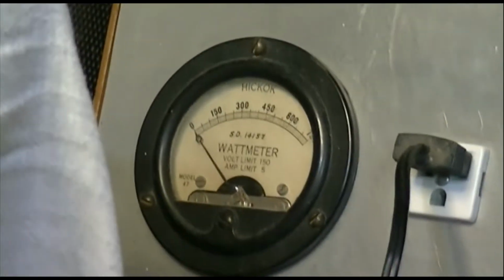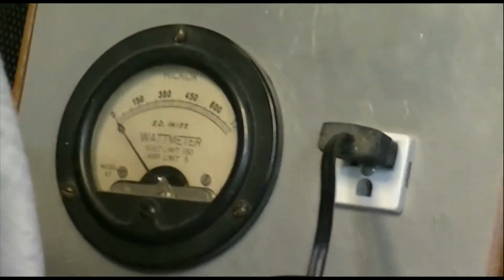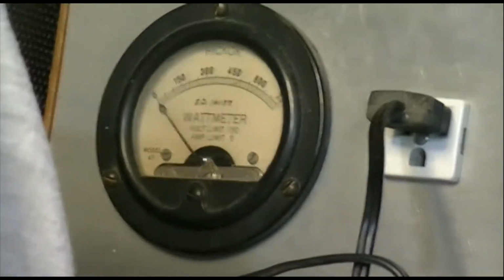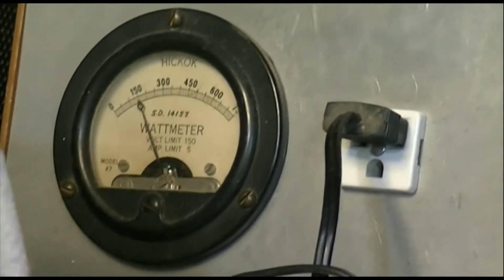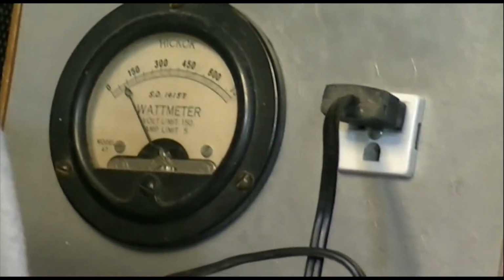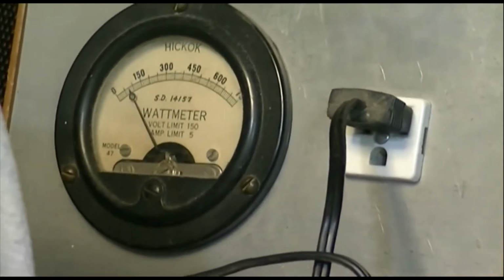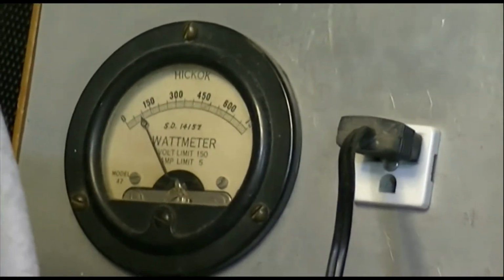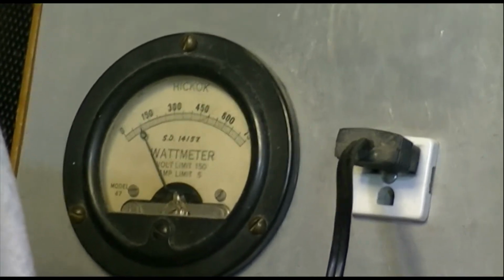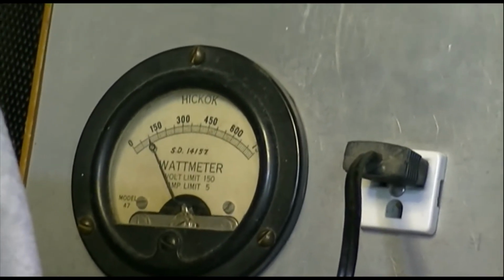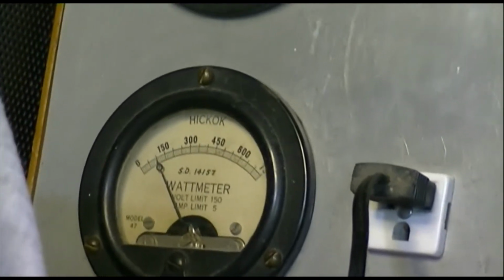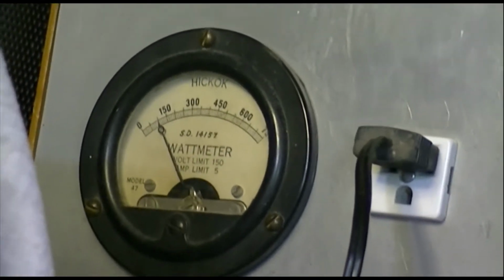Well, our receiver's been off for about 4 or 5 minutes now, and we'll just go ahead and turn it on. And there's the inrush current now. I think it had been sitting on the shelf so long, I probably should have started it up stepwise and let those electrolytic capacitors charge up slowly. I think it didn't like what I did to it.